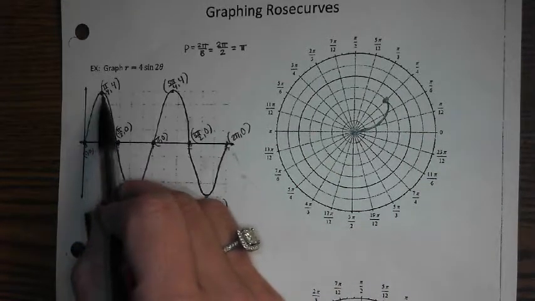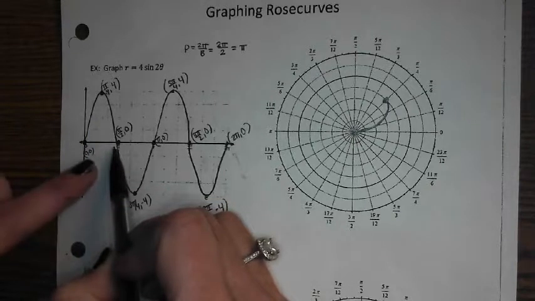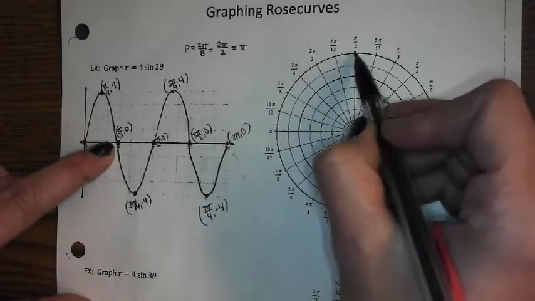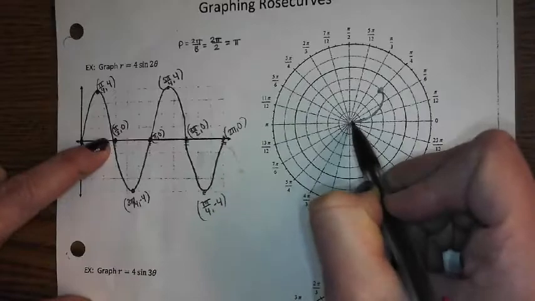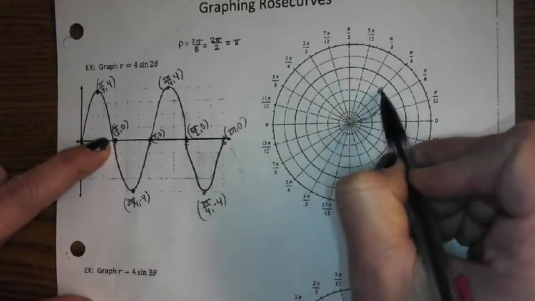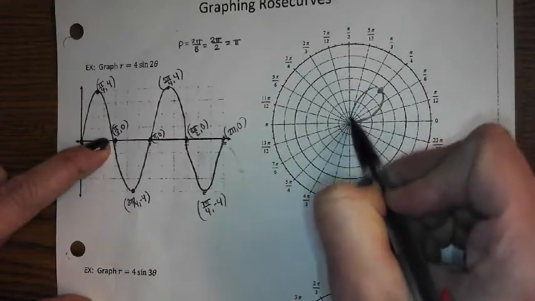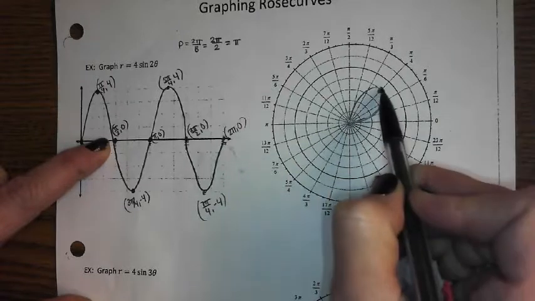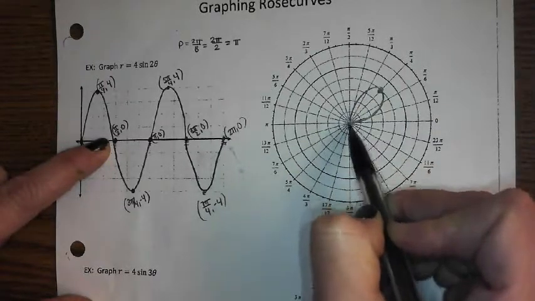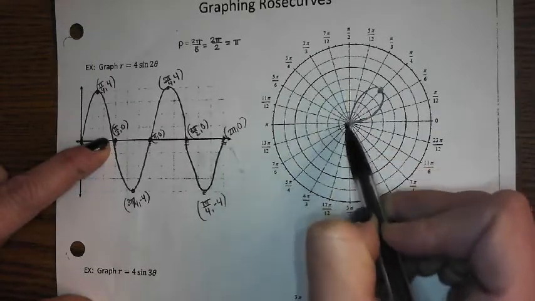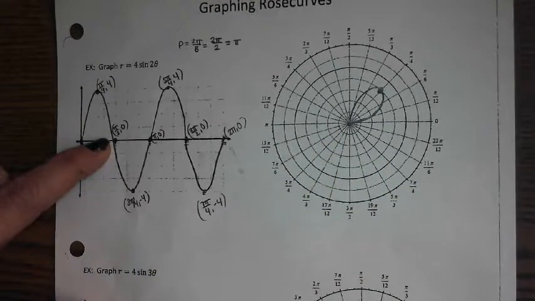My radius is now declining back to the origin. So pi over 2 is here, paired with a radius of 0. So I need to get back to the origin right as my graph would have been about to touch terminal ray pi over 2.